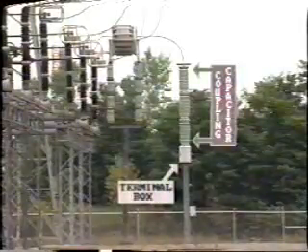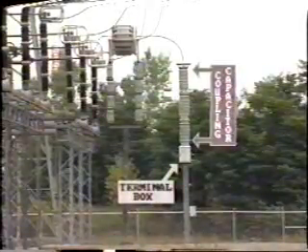However, let's focus our attention on the carrier coupling. The terminal box is often located at the base of the coupling capacitor. It contains the capacitor grounding equipment, that is, the grounding switch, the drain coil, and the protective gap. Let's look at the function of the drain coil.